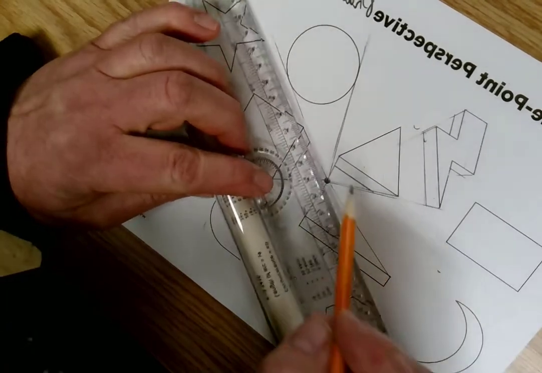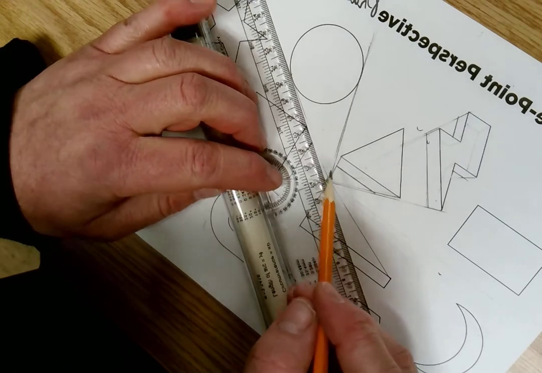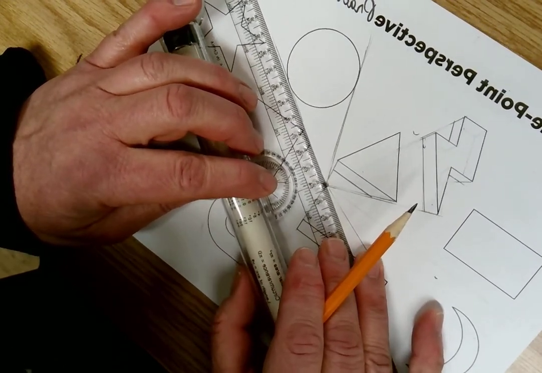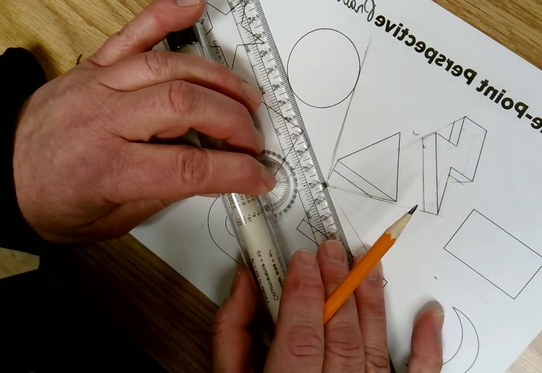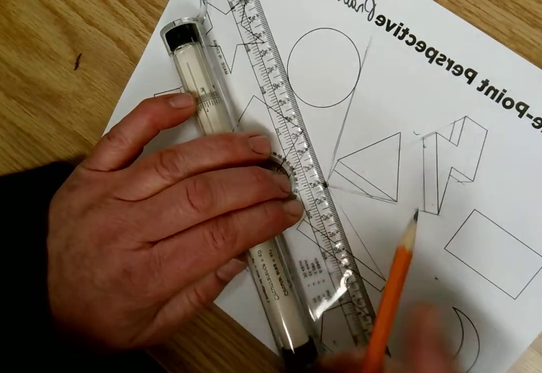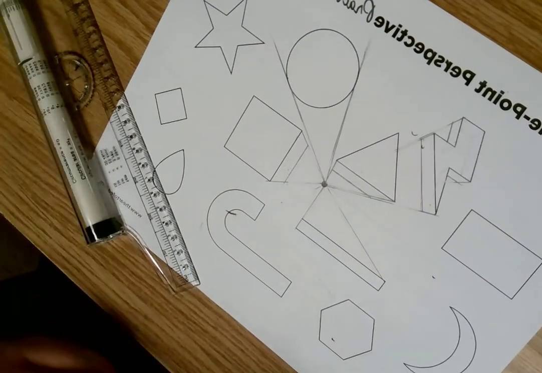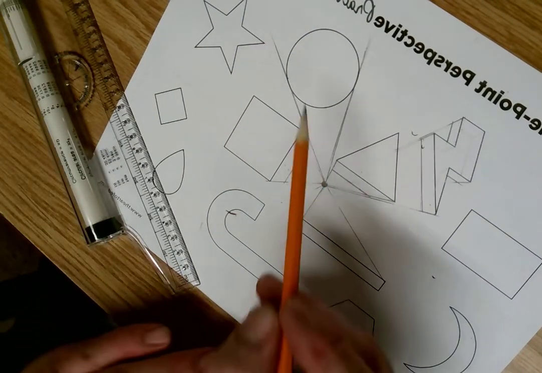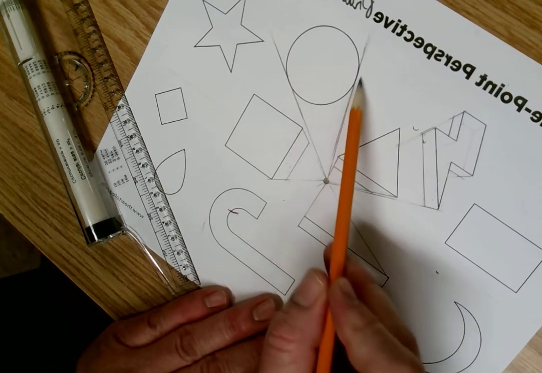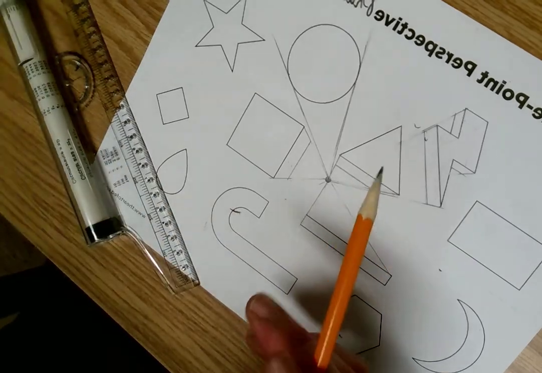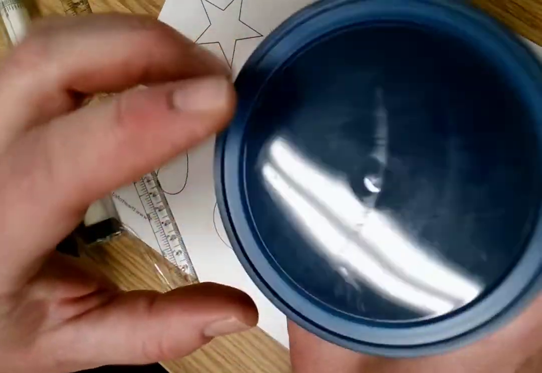All right, now let me put in my orthogonal here for my circle so that I can build that sphere. How many of you are going along with me in doing this? A few of you, good. So now this is a circle, right? Just like this here is a circle.